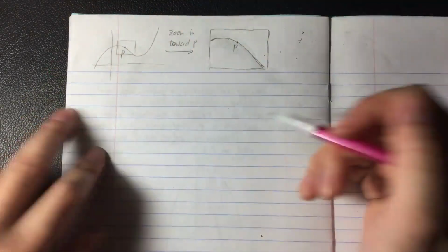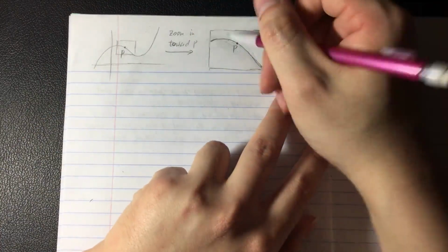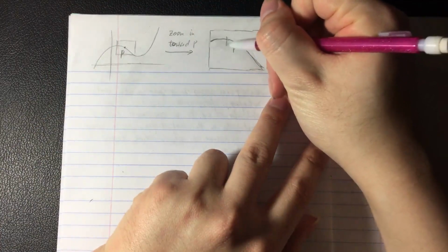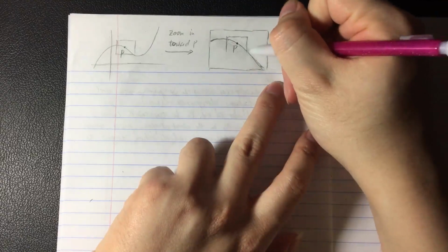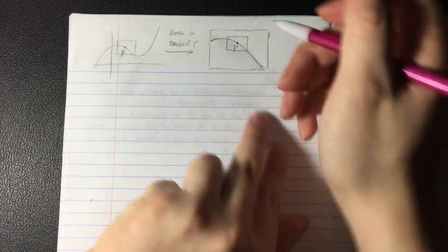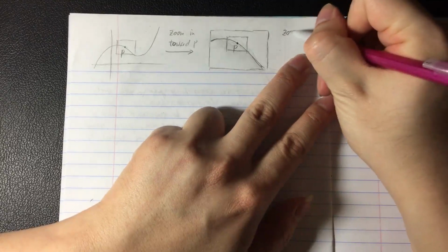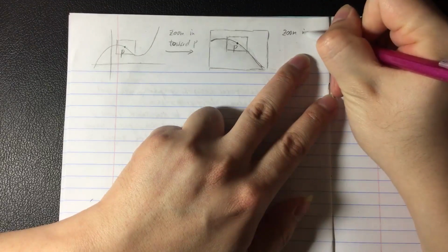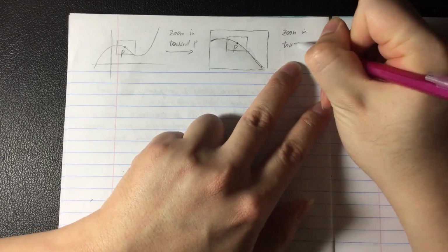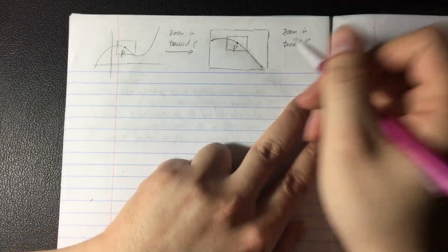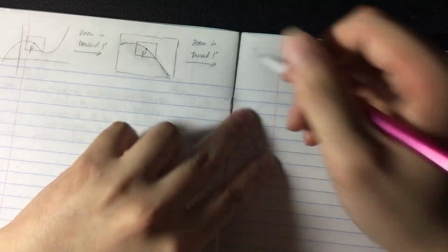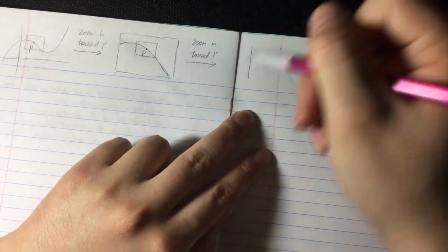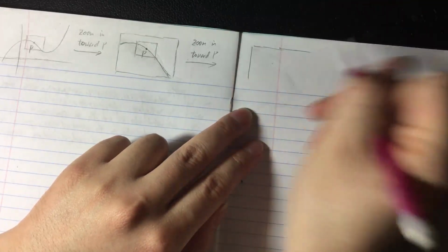This line looks straighter than this line. If I keep zooming in, if I zoom in again toward point P, the window looks like this.